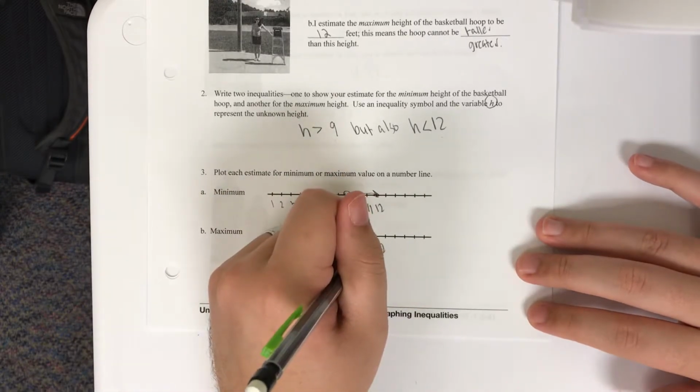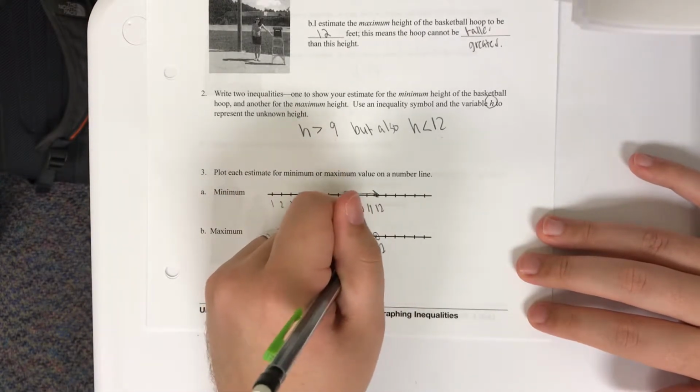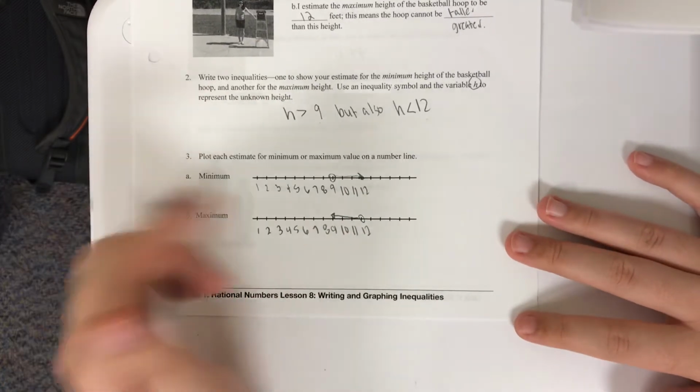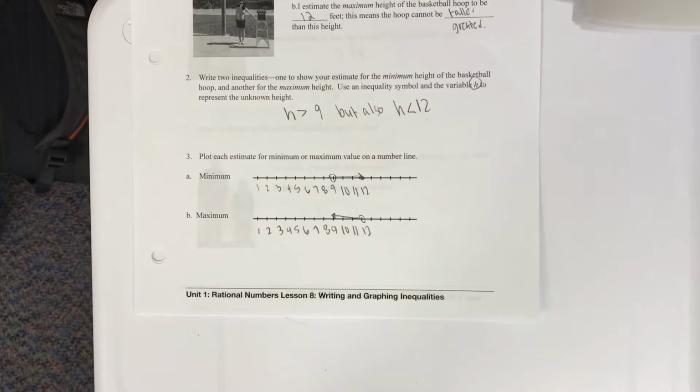I did not say it could be 12, but it needs to touch 9. And remember, the open circle, or the unfilled circle, is considered a value that is not included in the possible solutions.